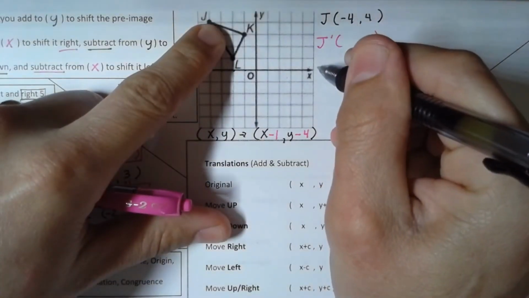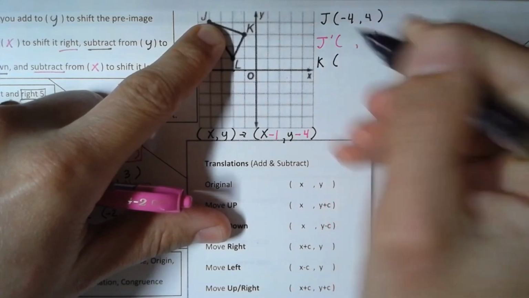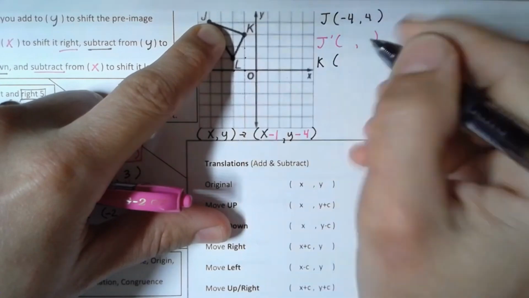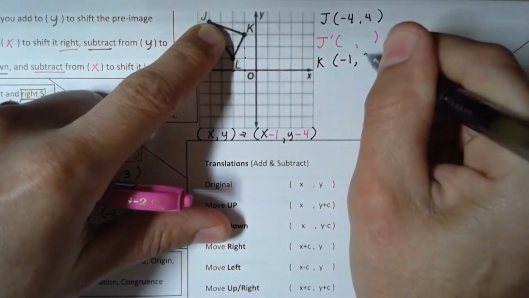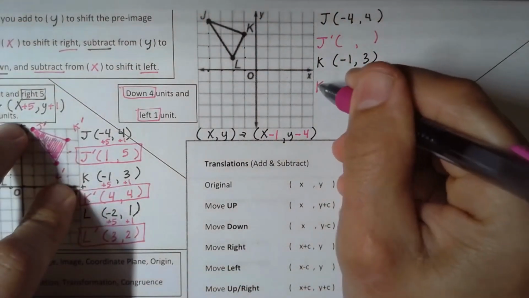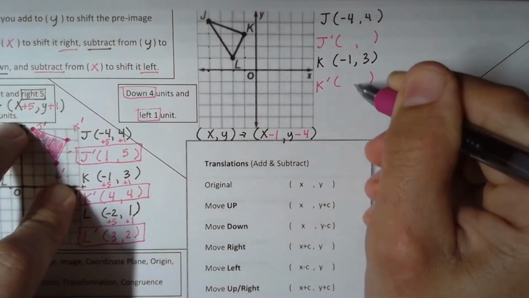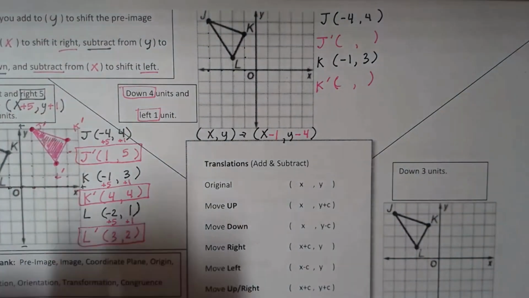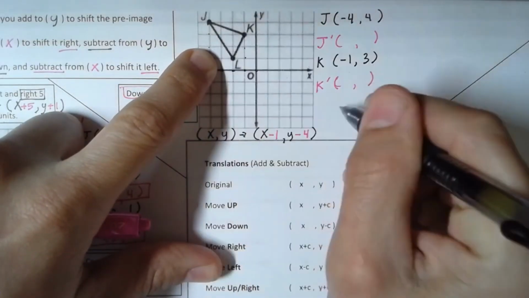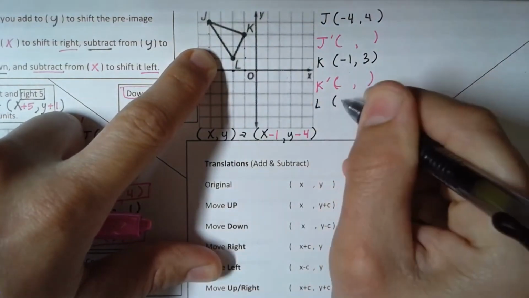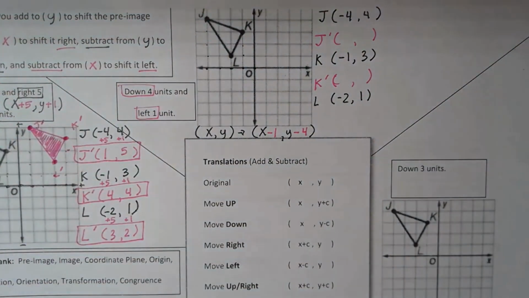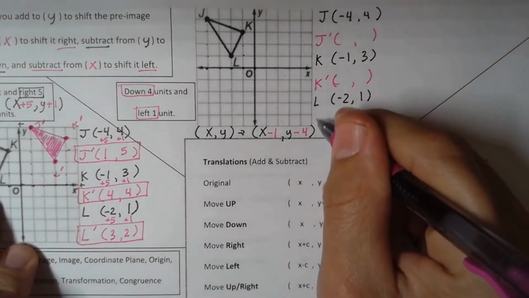I'm going to go in and do K. K is to the left 1, and then up 1, 2, 3. So it's -1 for the x, positive 3 for the y. And I'm going to put K prime. L is 1, 2, and then 1. So L is going to be -2 because we went left 2, and then we went up 1. And down here, I'm going to put L prime.